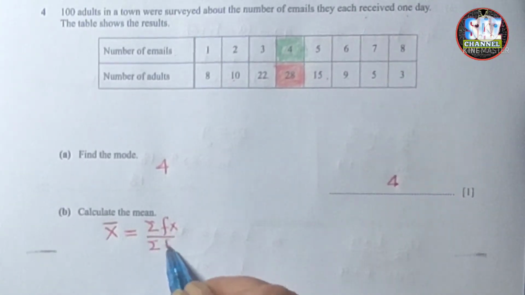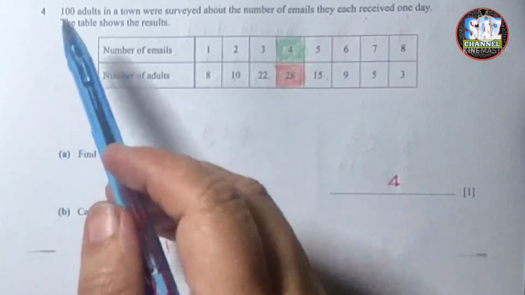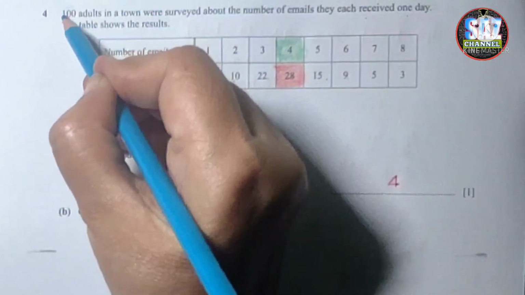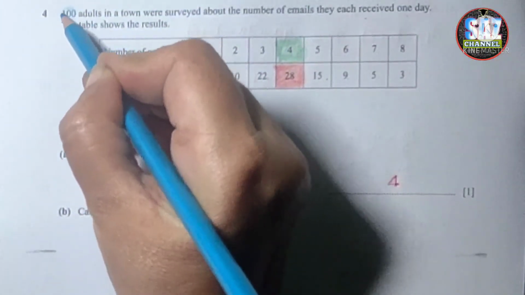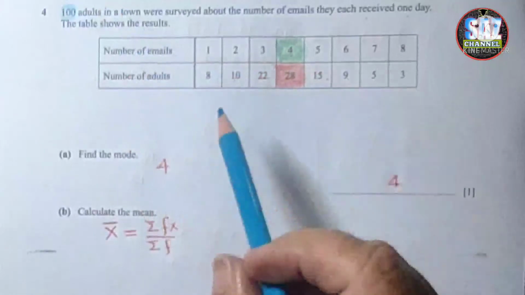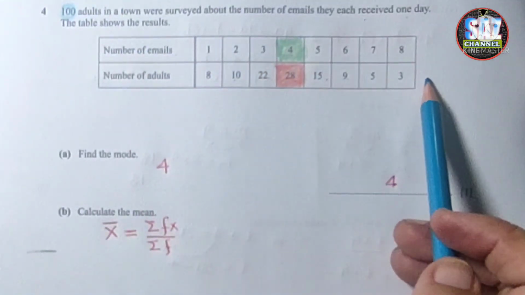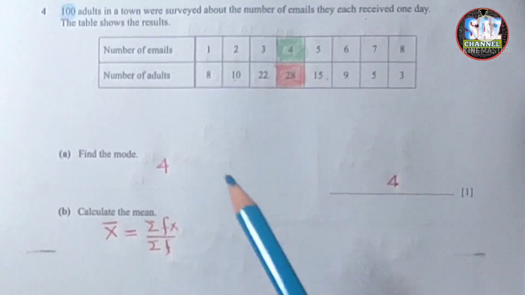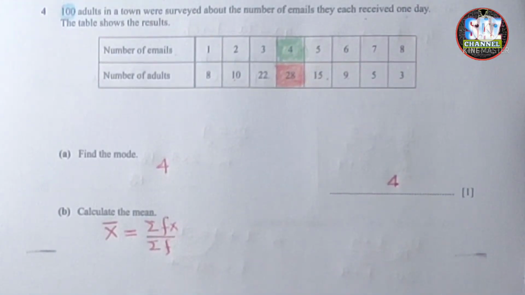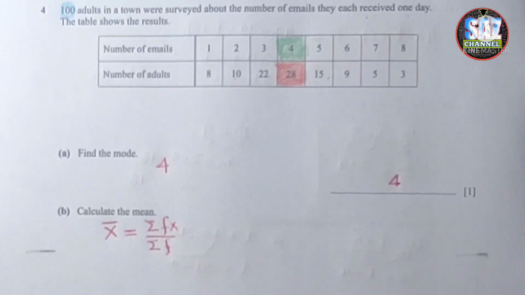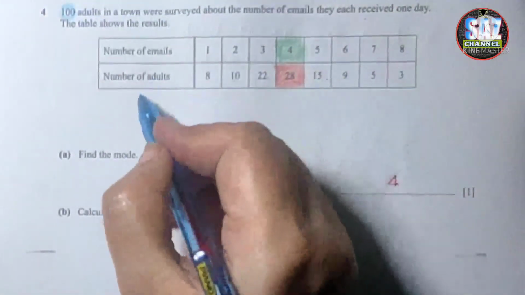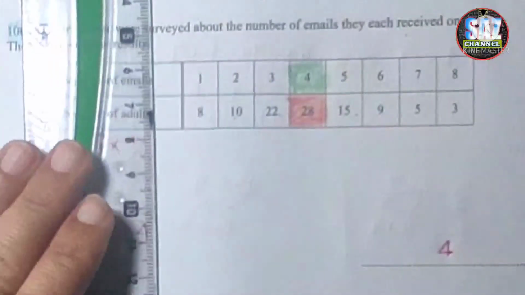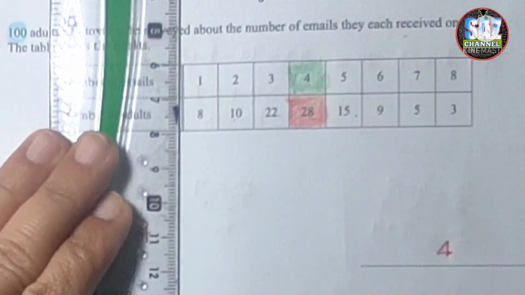Now, how to get the answer for summation of f? That is the information given in the question at the top: 100 adults. Otherwise, we can add up all the frequencies, and the sum of this column will be the answer for summation of f. Now the second problem is how to get the f x column. For that, we have to multiply each frequency by the corresponding value of x.